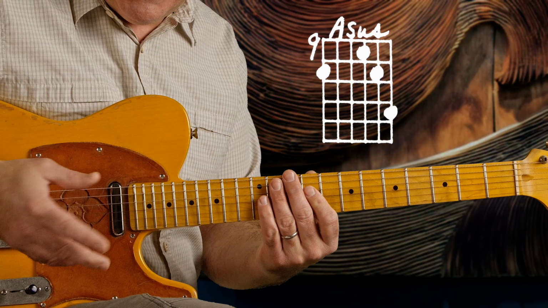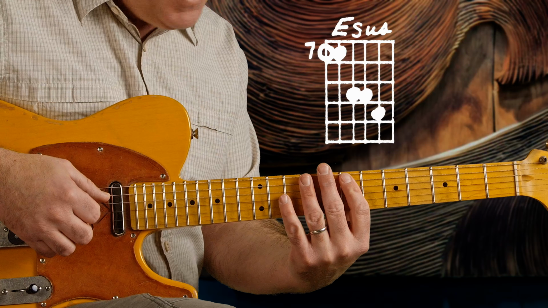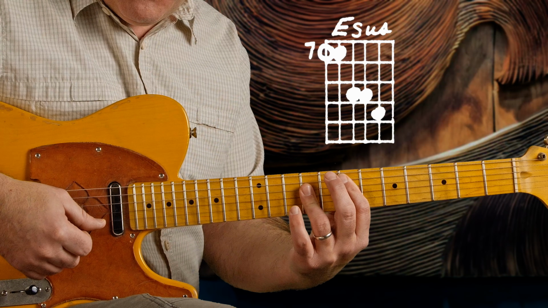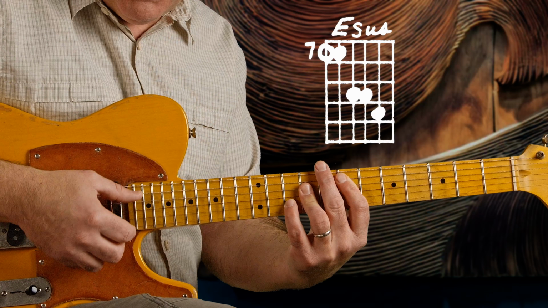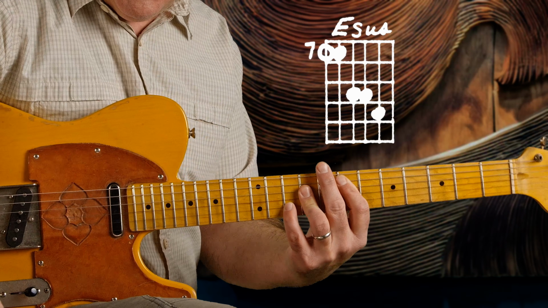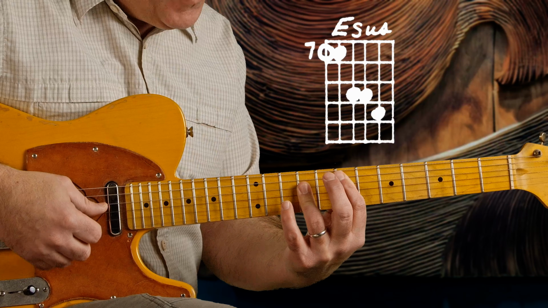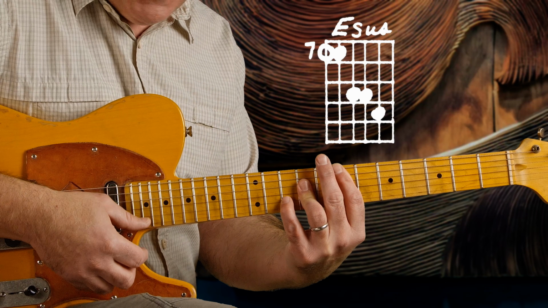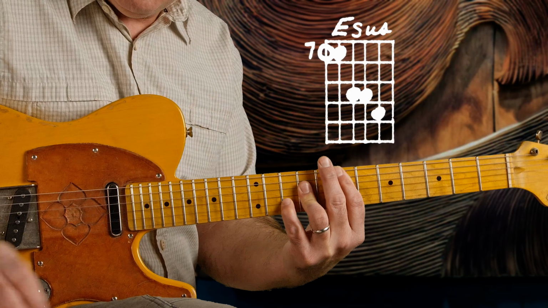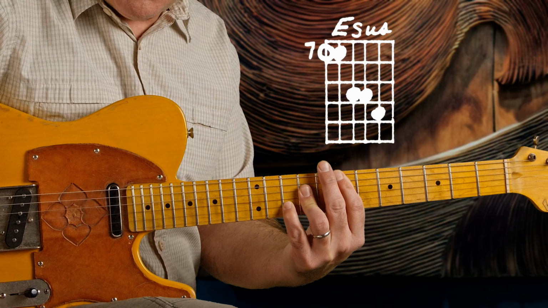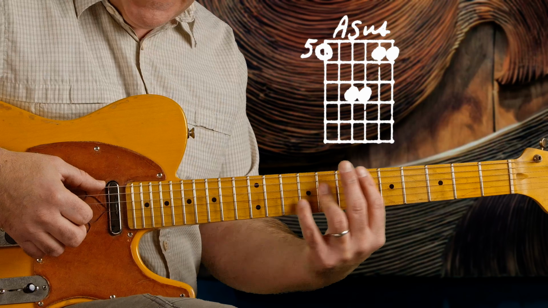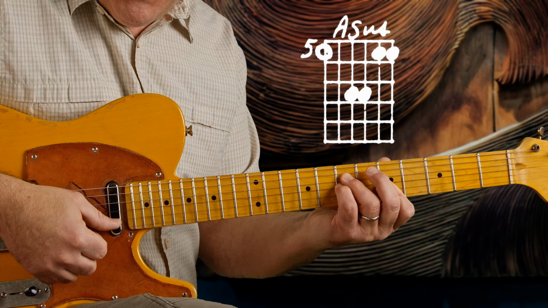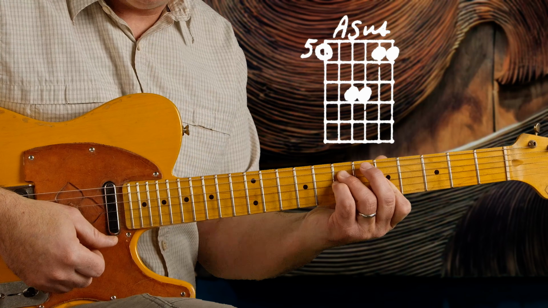We have the E sus again on position number 7, which is going to use the root, the 5, the 4, and the 3. Think Jump, Panama or something. Root, 5, root, 4. You could place the 5 in the bass and thicken up the sound a little bit if you wanted to, because it's an optional tone. And then we have position 5, A sus. We're using the root, the 4, the 5, and then the root again on the top.